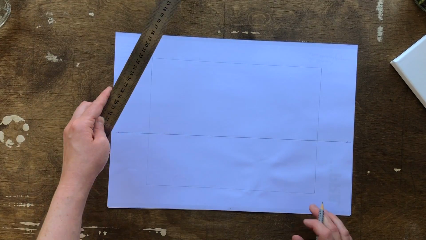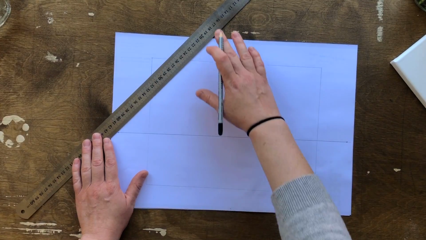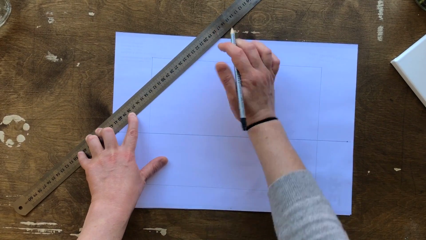Okay, and let's just start with a few buildings here. So I'm going to start with the tops of them.